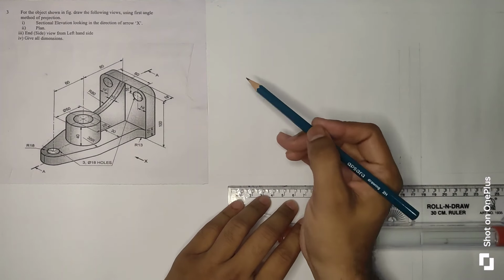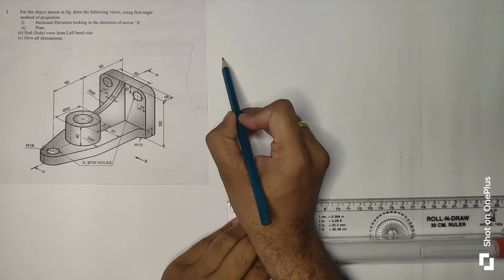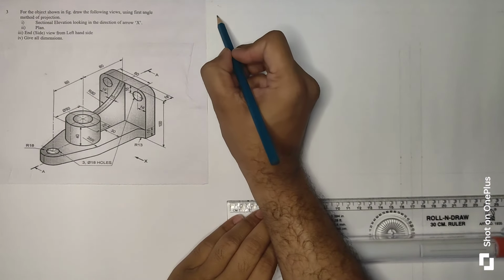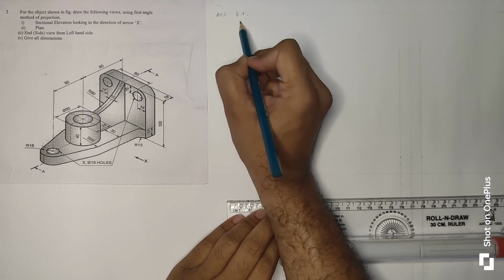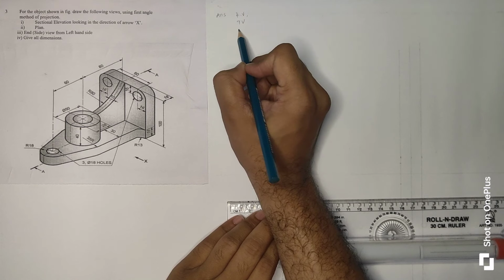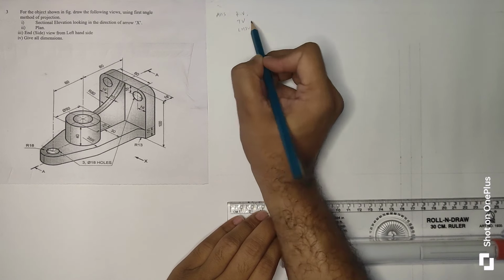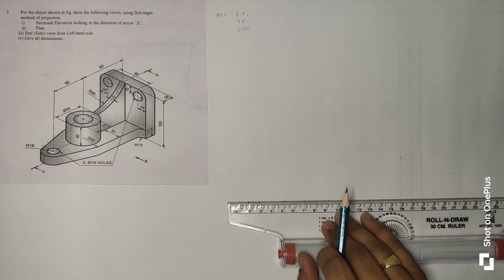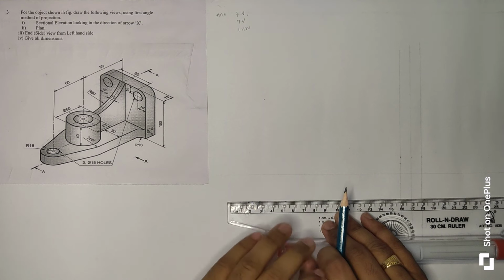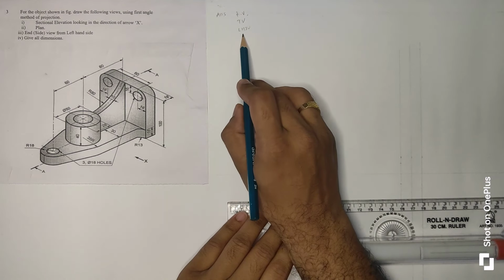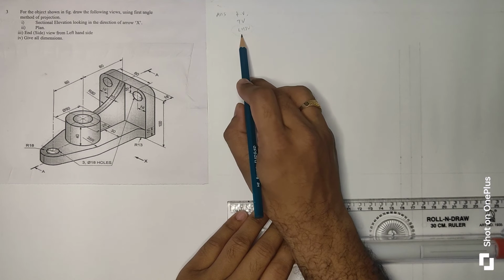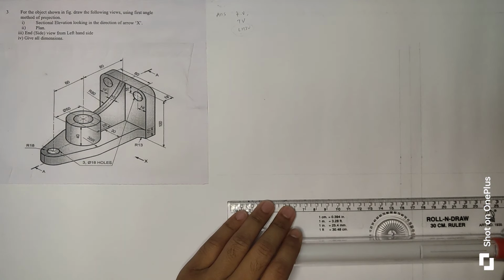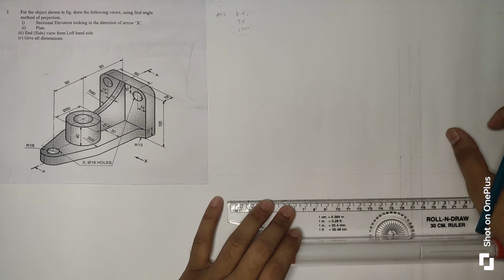So in the answer we have to draw the front view, top view and left hand side view. If the side view is asked in the question and it is the left hand side view, then the left hand side view will be on the right side of the front view.